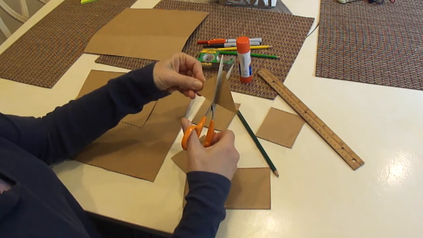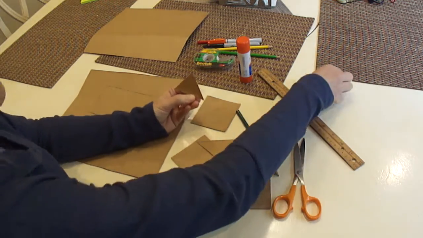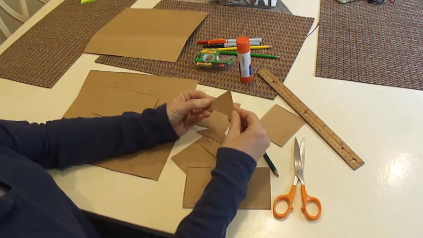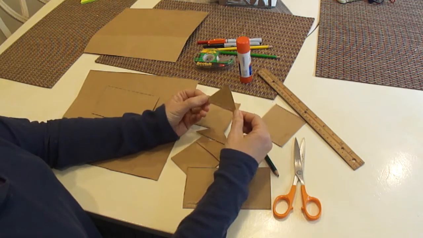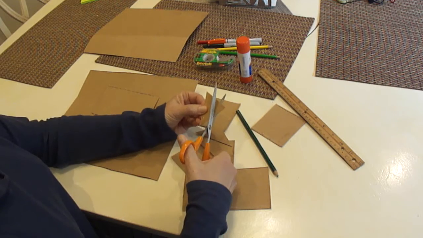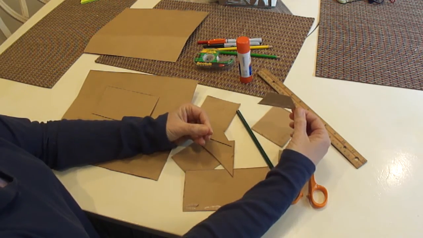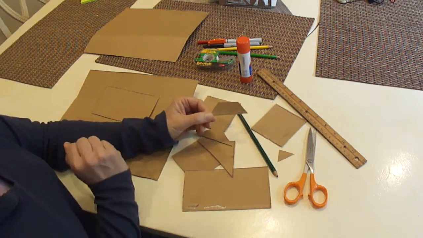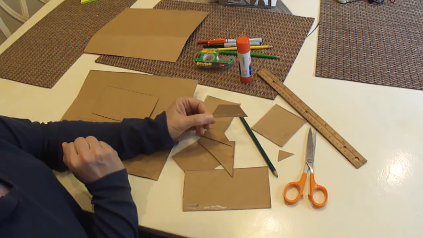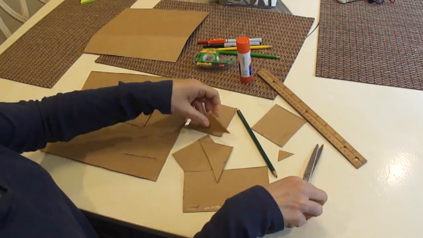So I'm just going to go to the one point. And kind of want to make my triangle differently. So I'm going to take this off. Ooh, what did I just construct here? Does anybody remember this shape? A trapezoid. So cool. So I'm having some fun here.